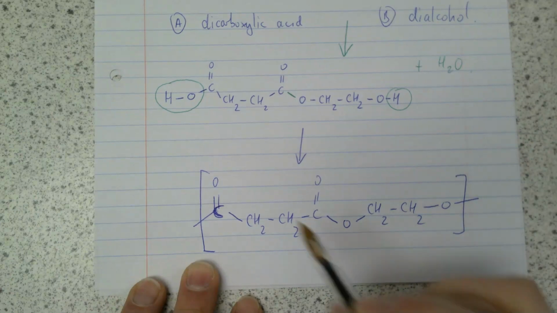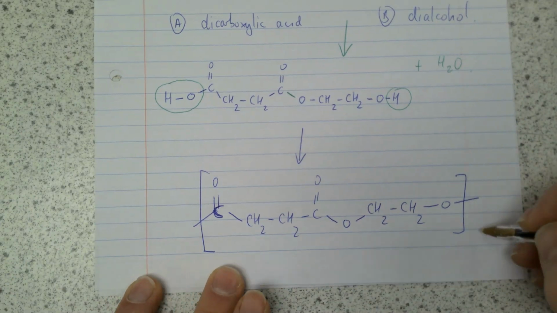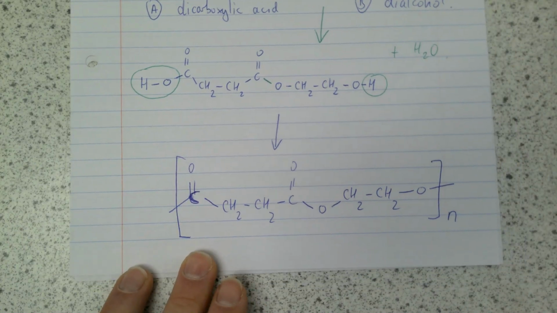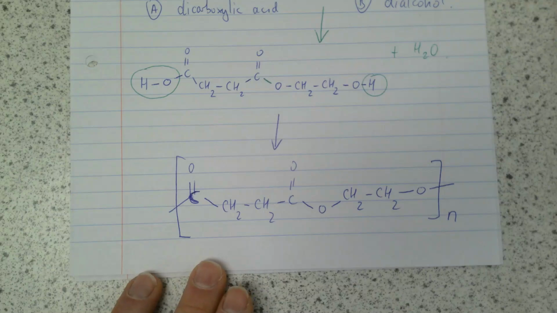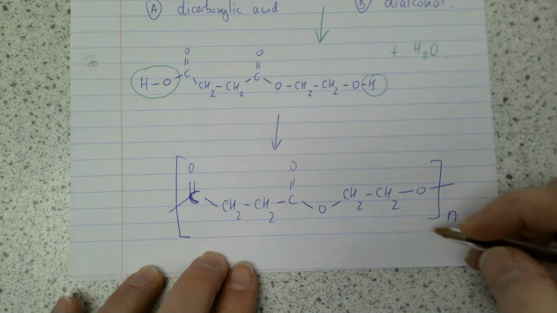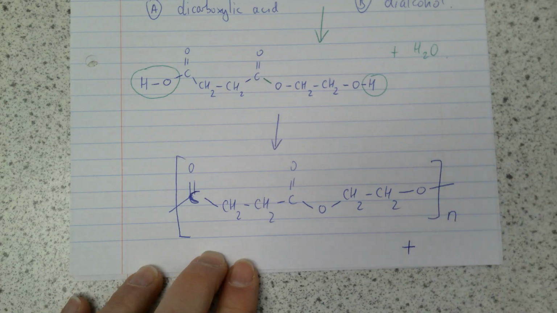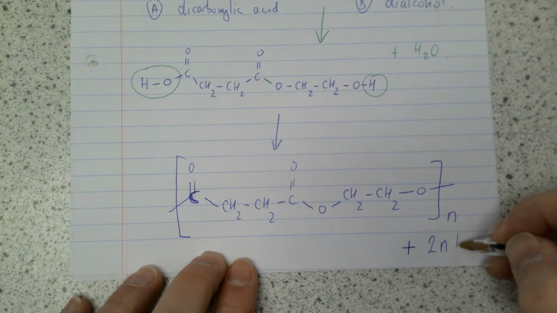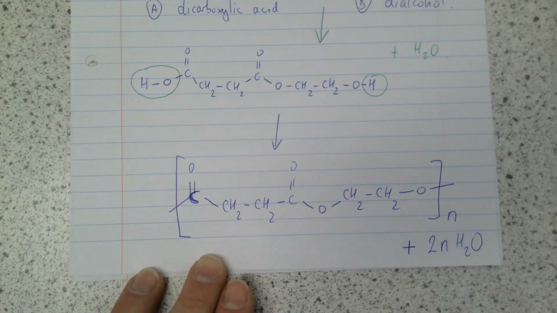So I lop off the OH from one end and the H from the other end, and I put an n there. How many water molecules in total have I made through this polymerization process? 2. So what are we going to write? We're going to write 2H2O. What are we going to write instead? 2nH2O, yeah? So you might get 3 marks for this.